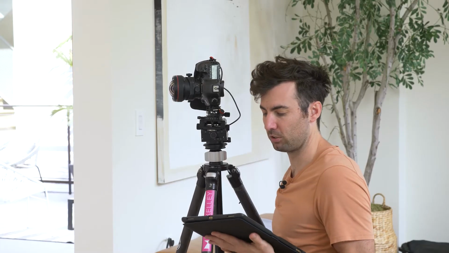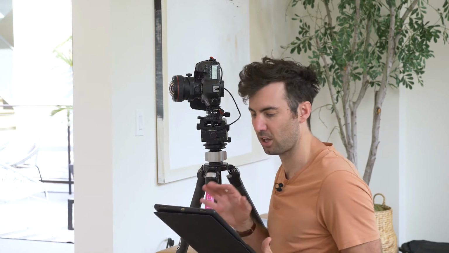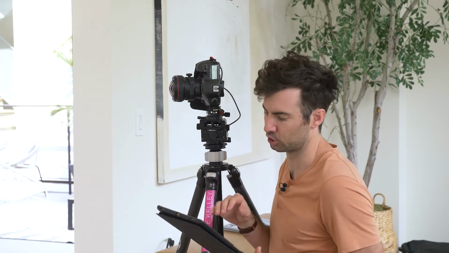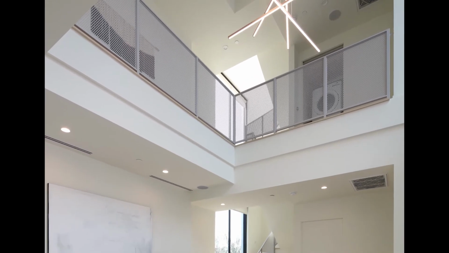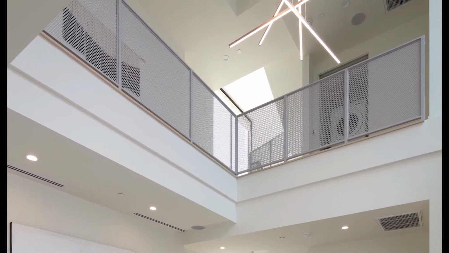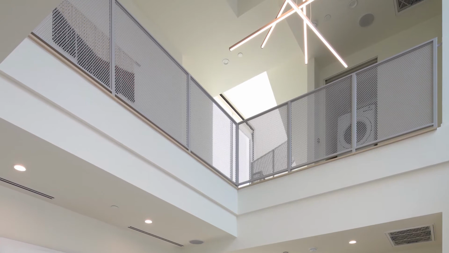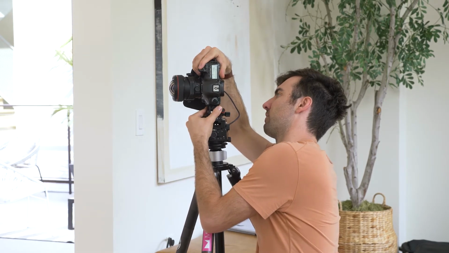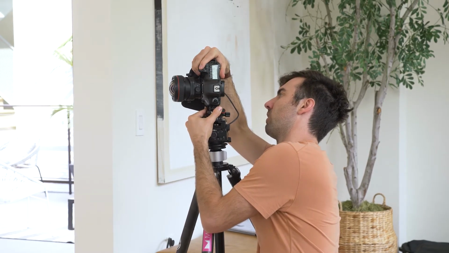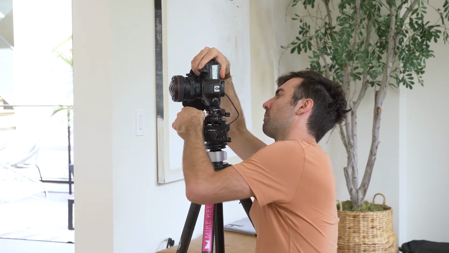Again, I am composing around the things I cannot move. And as I talk through this, I see one more thing I'd like to change. In the upper left corner, there is that sort of angled corner where the balcony meets the ceiling. I'm going to pivot just a little bit to make sure I get that in the shot and complete that angle. And that has the added benefit of getting rid of that extra wall on the right-hand side. So I'll frame it right there, and I'll show you that.